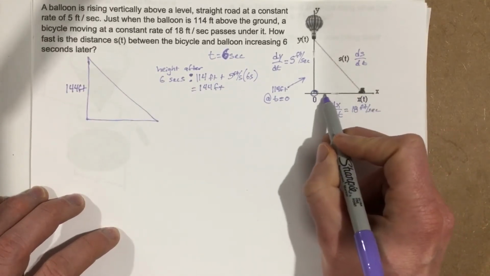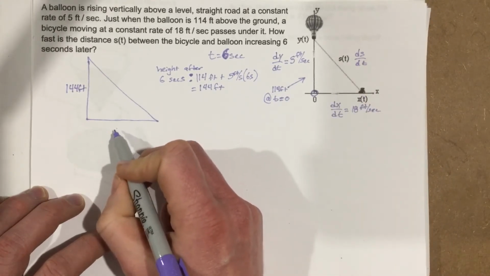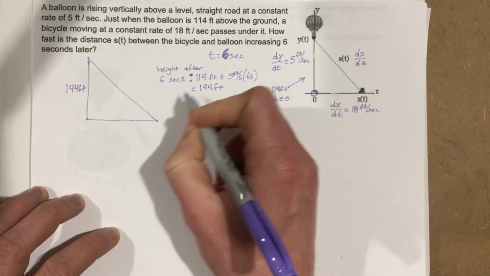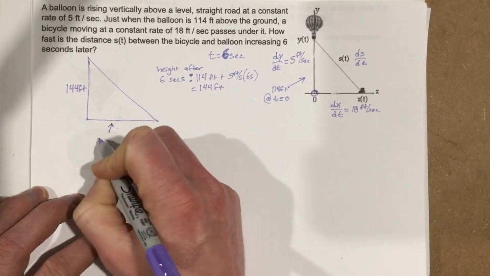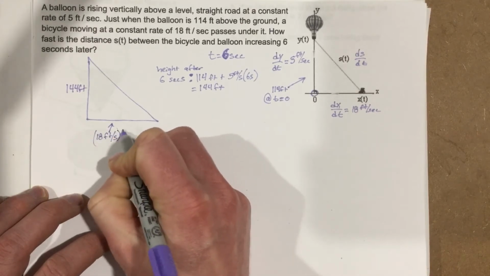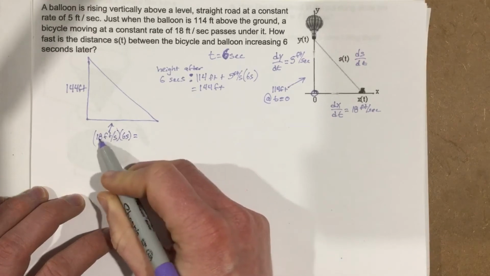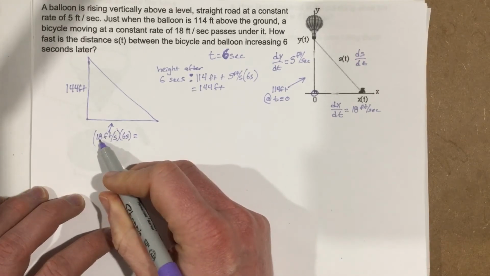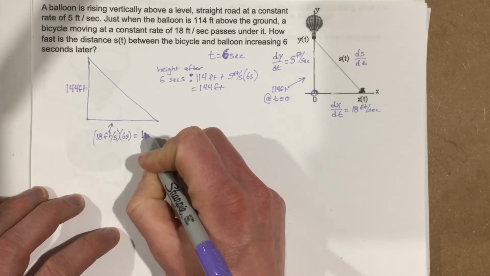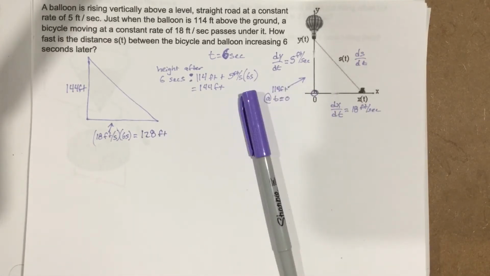The bicyclist is traveling 18 feet per second, so we can get this distance, x, to be 18 feet per second times 6 seconds. So we're going to just say that this distance here is going to be 18 feet per second times 6 seconds.